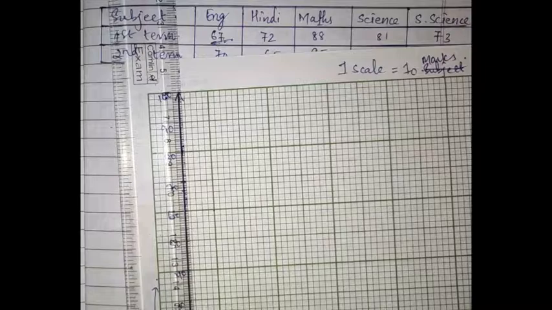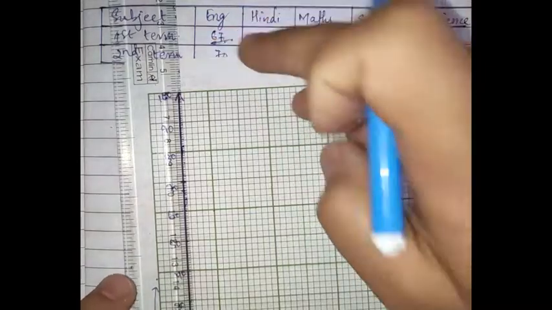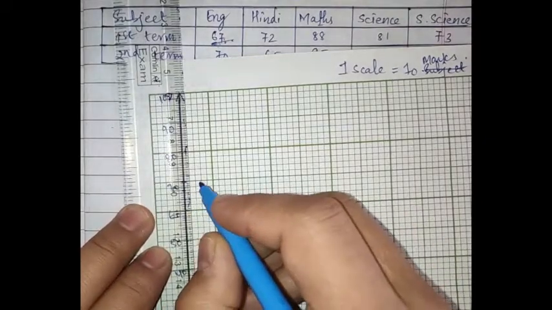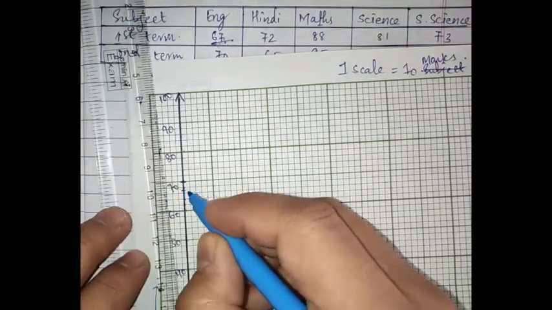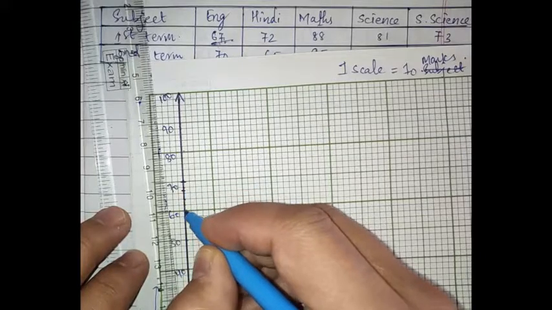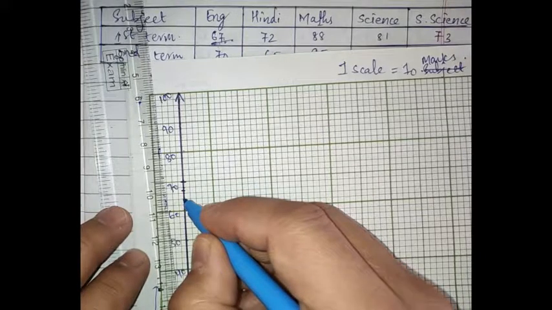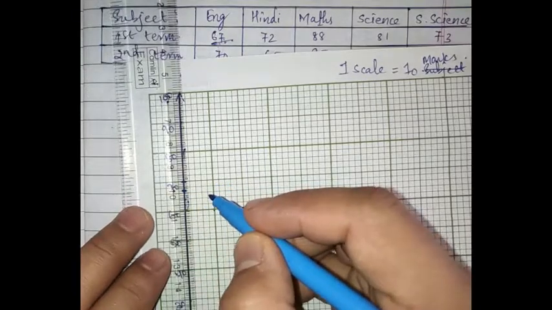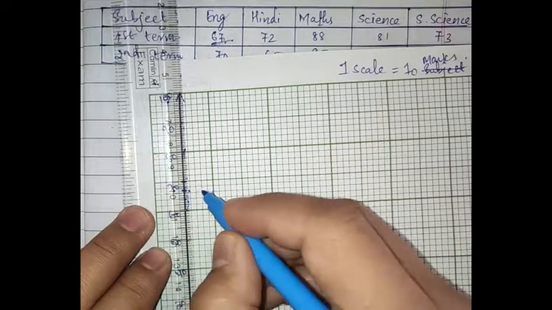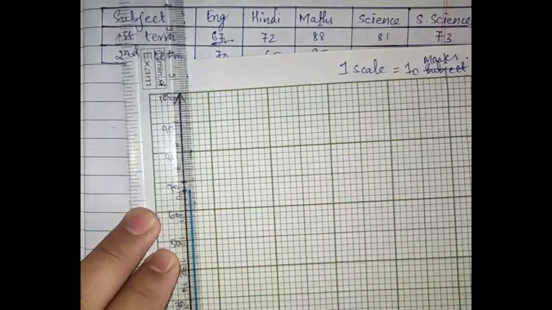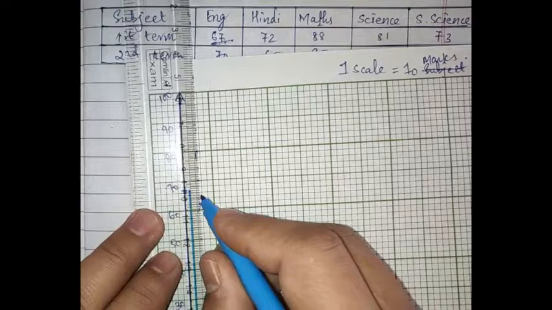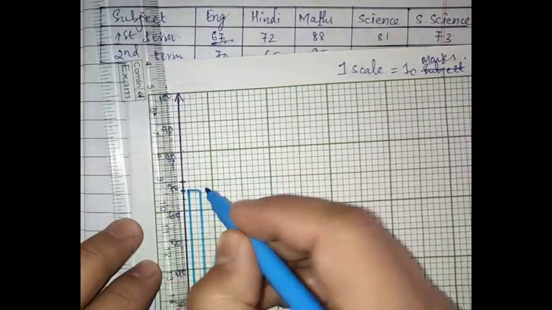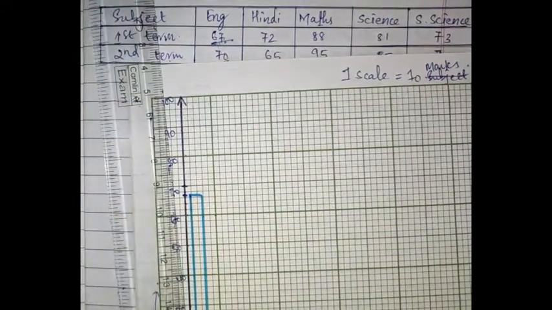So I'm going to use a different color pencil, because there are two terms we have to make. In a double bar graph, you have to indicate that also. 67 will be between 66 and 68, so 67 will be here. So you are going to make it like this. This represents your 67 marks for the first term.